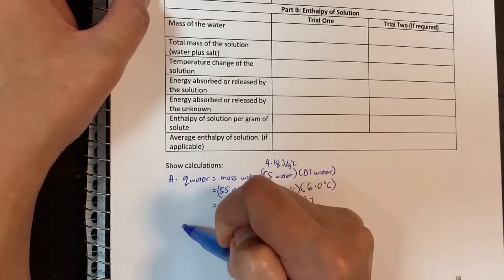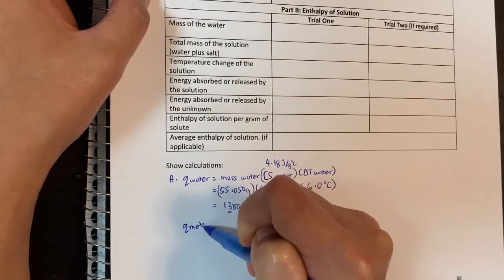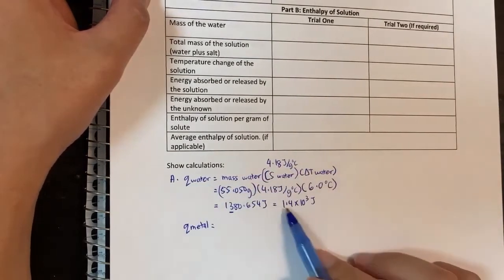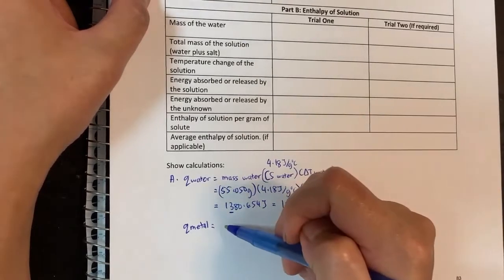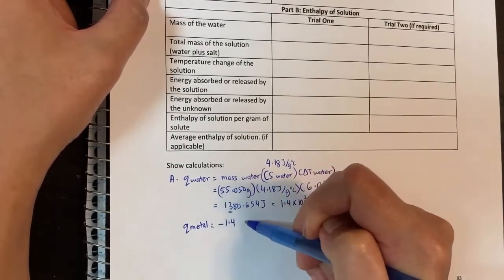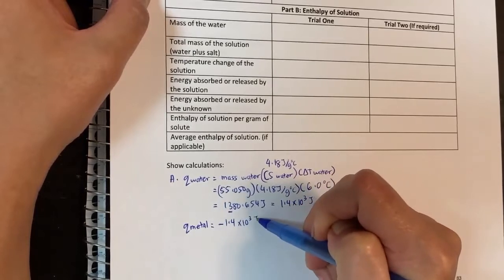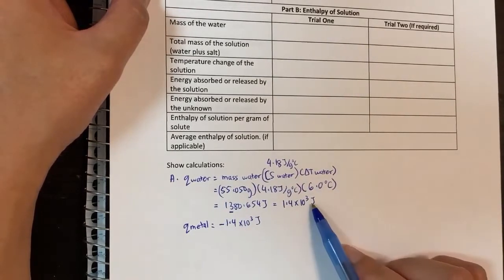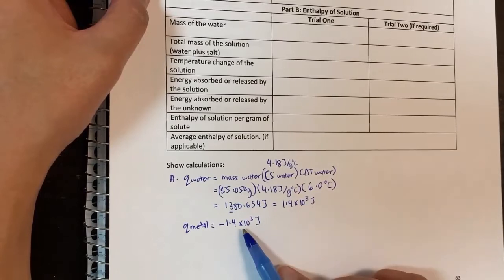So essentially, Q of metal is the opposite of Q water, which means same number, opposite sign. So that means it is negative 1.4 times 10 to the power 3 joules. So whatever you end up calculating here for water, it will be the opposite sign for metal, okay?